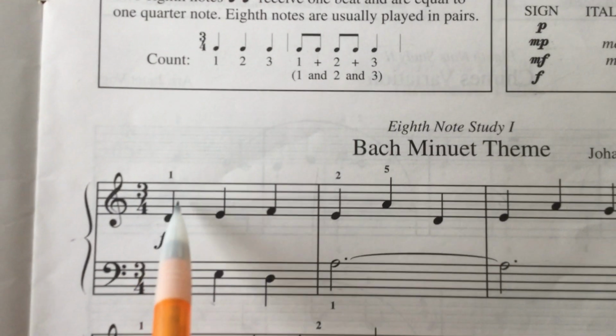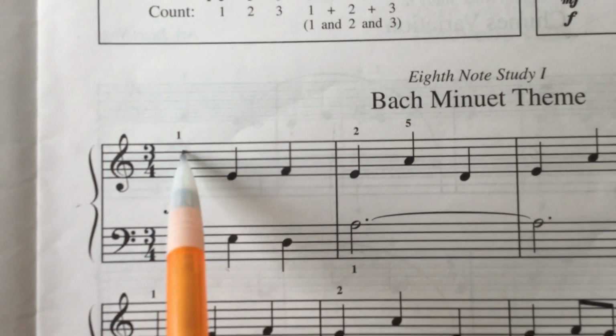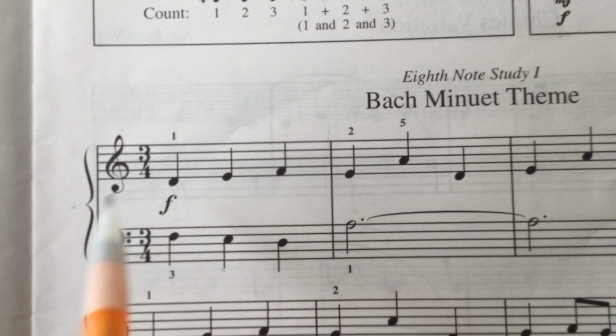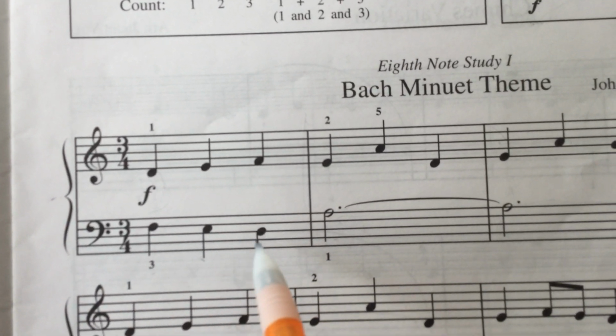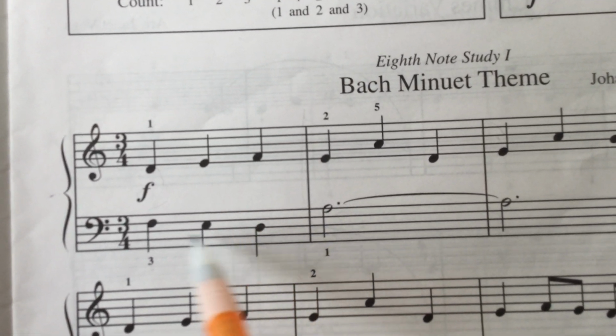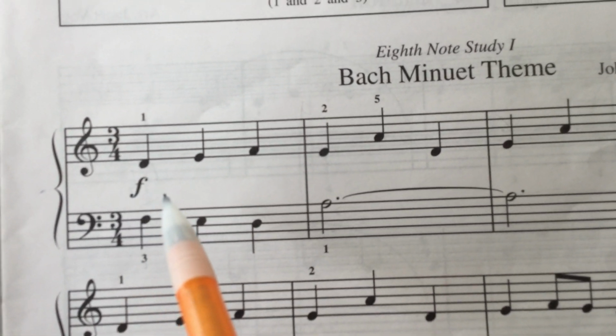All right, so just looking at the right hand, looking at that first note, that is a D. It says put your thumb there. So this is back to D position. Same with the left hand. You'll see when you're playing the left hand, that's a D. Right, this F, they say put your third finger here. So both your hands are going to be in D position. You can check that out.